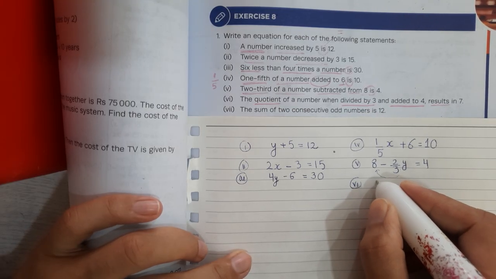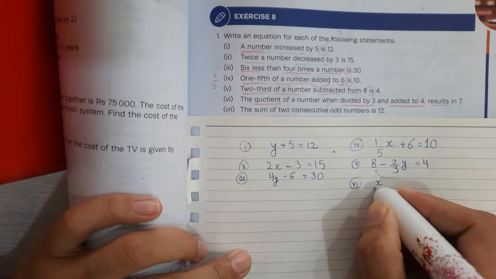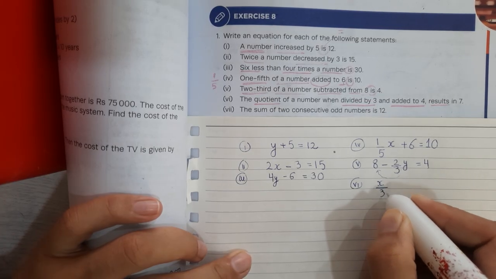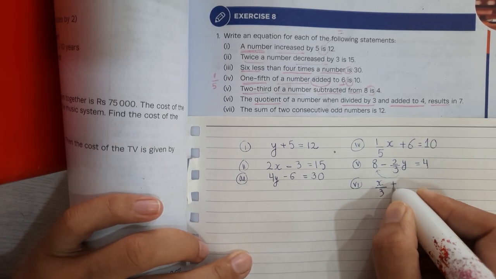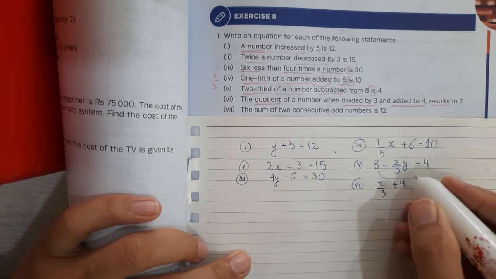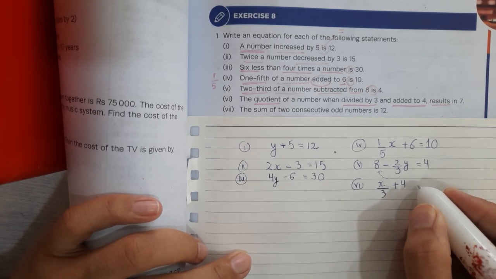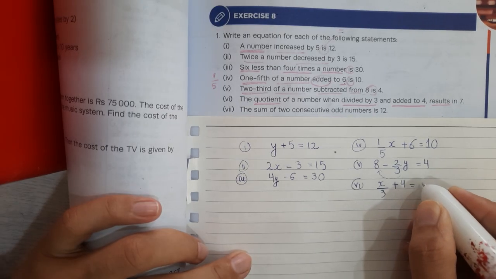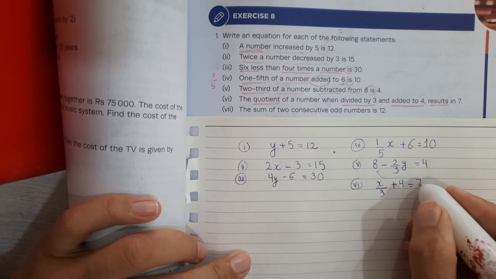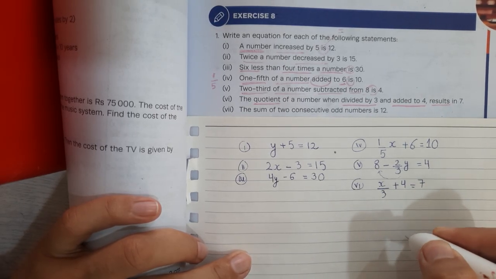For example, the number is x, and when you divide it by 3, that answer when added to 4, now results says is equal to, because it shows is here, it indicates the answer is 7, results in 7, like this.